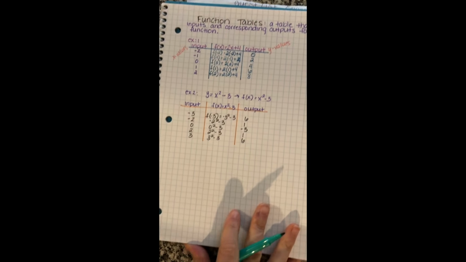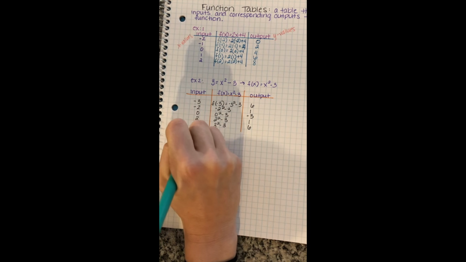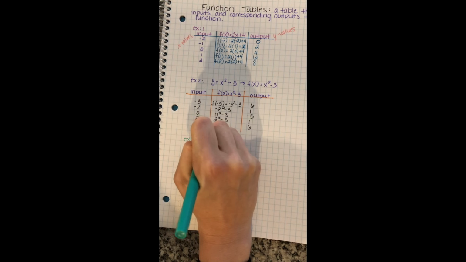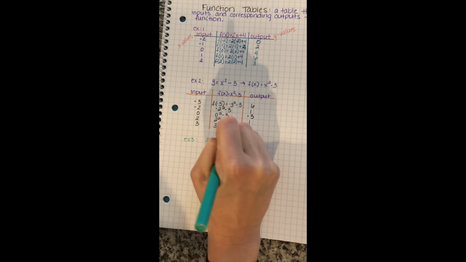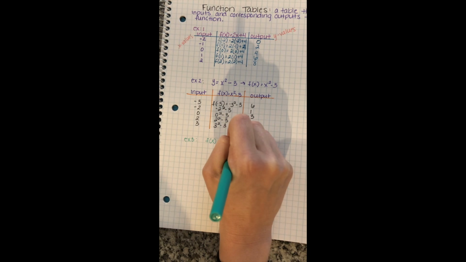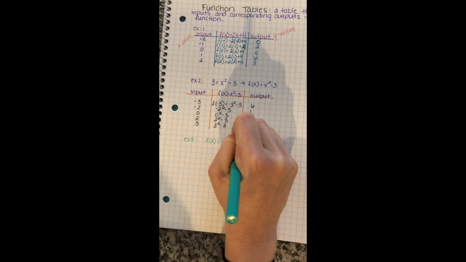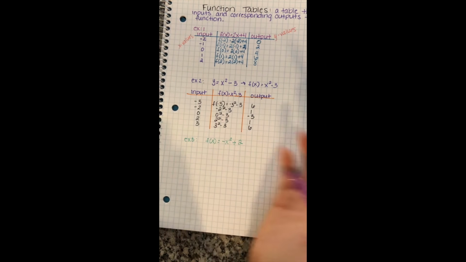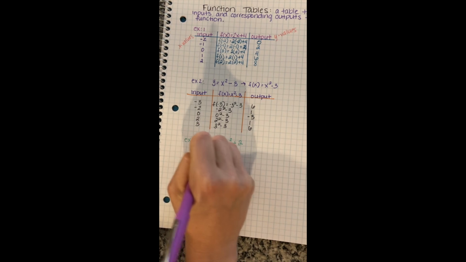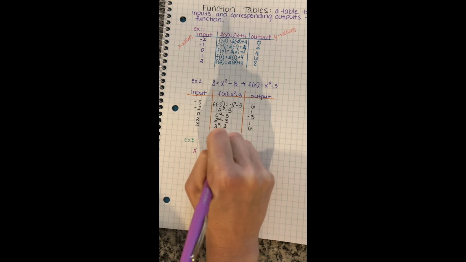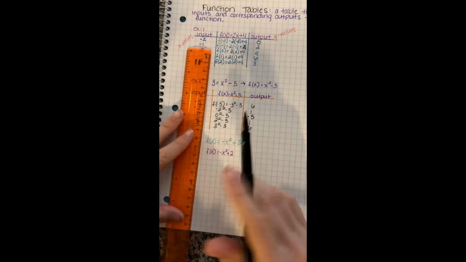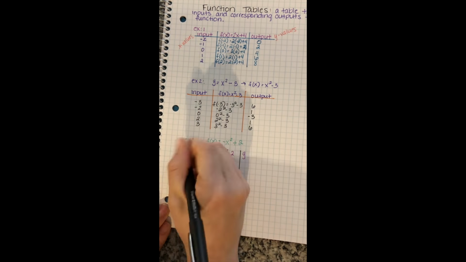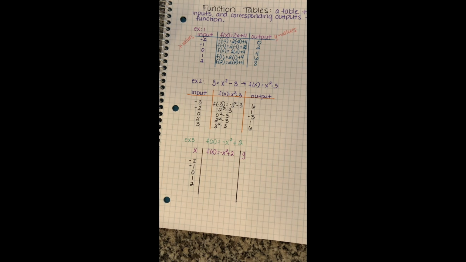So let's do example 3. We'll do f of x equals negative x squared plus, I don't know, 2. We'll do something easy. So let's create our function table, and you don't have to use input and output. You could still do x and y if you wanted to. So let's do that this time. Okay, here we have our function table for this quadratic.